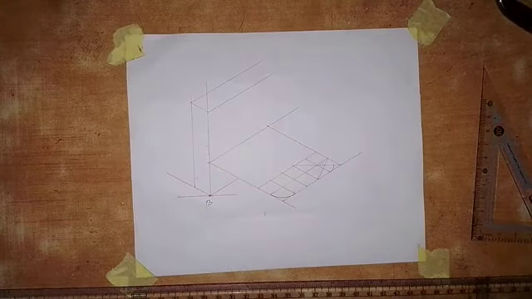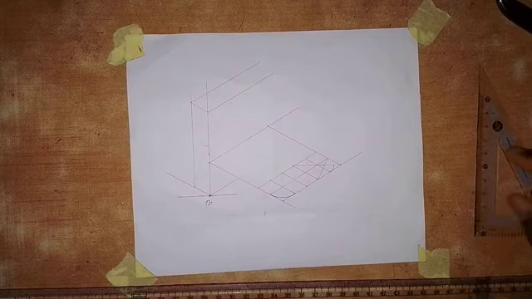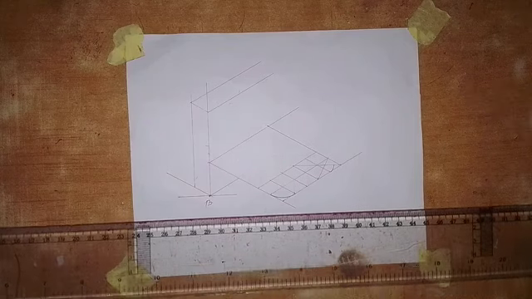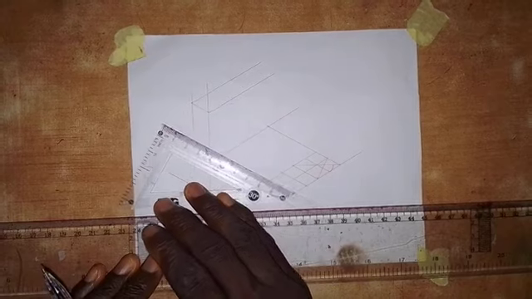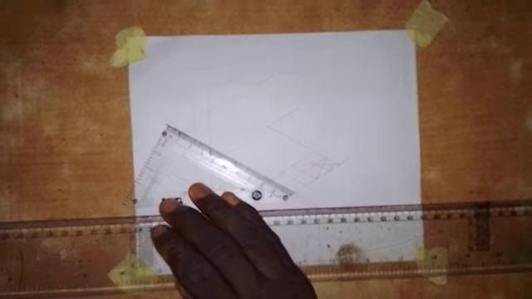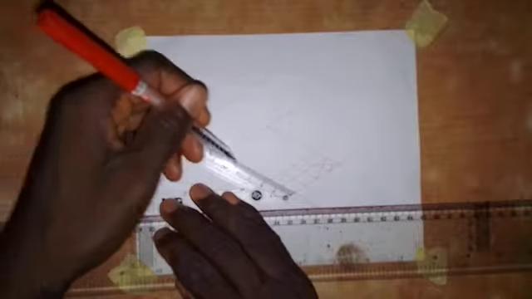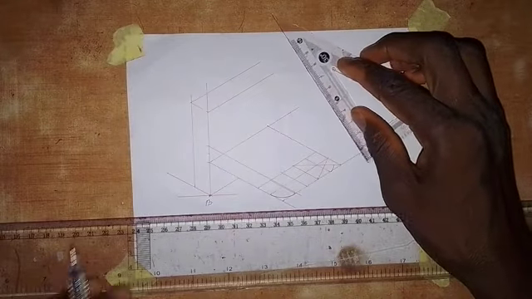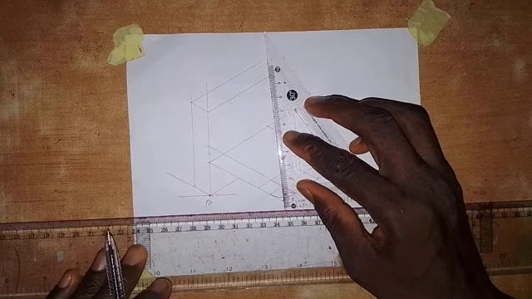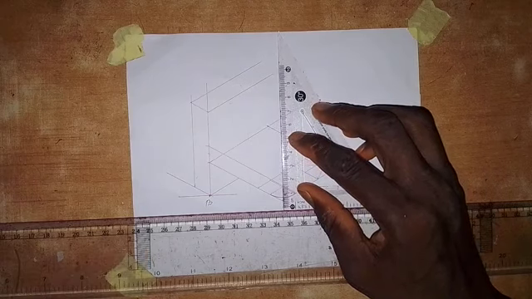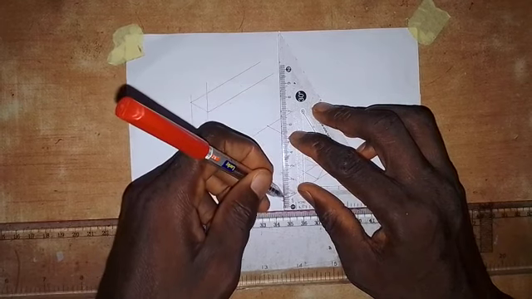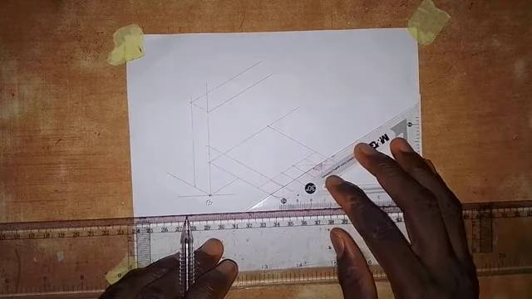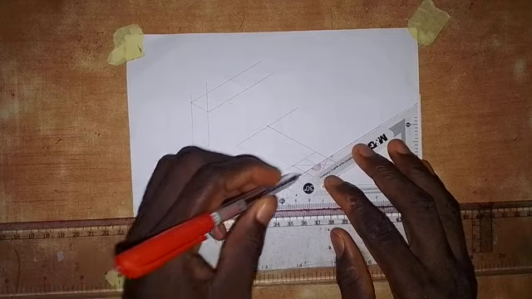So now let's go up to draw the one at the top. What we have to do now is come to this point here. We draw a line forward, so it goes like this. Then we draw from this point on the first one that we drew. We draw a vertical line to touch this new line, and where it touches the new line here, we take it to this side.